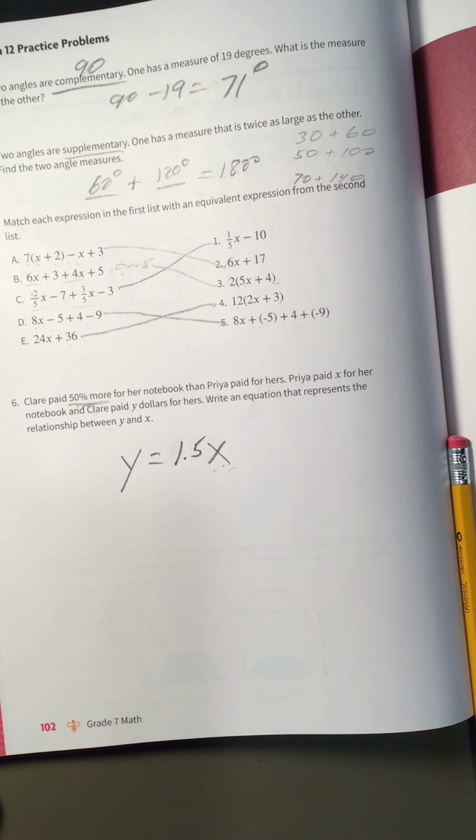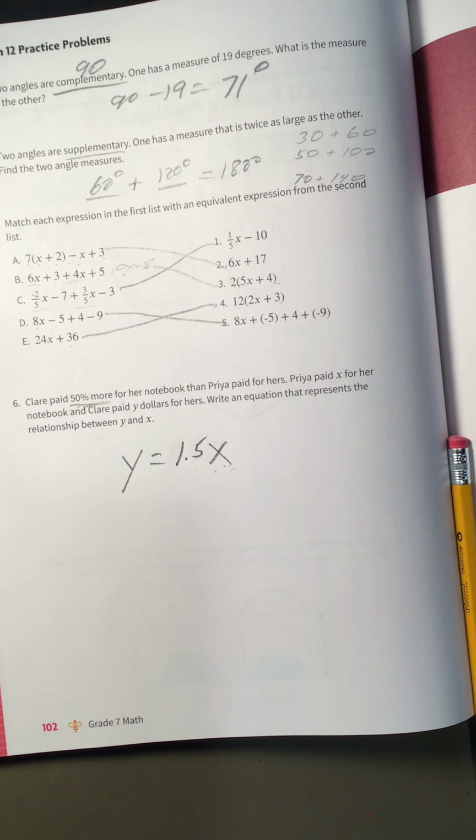Again, make sure you're keeping track of all the notes so you can use it in the future, warm-ups, quizzes, whatever the case may be.